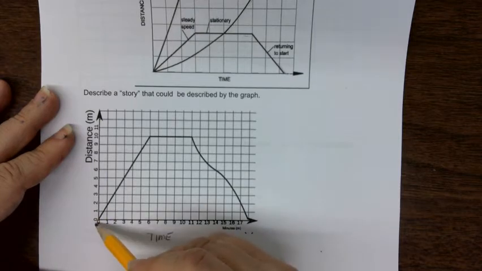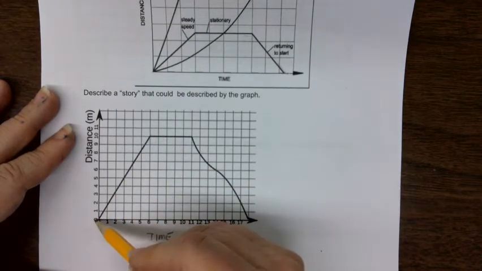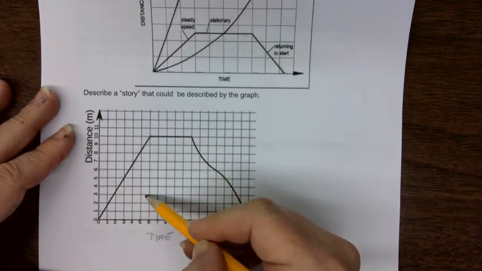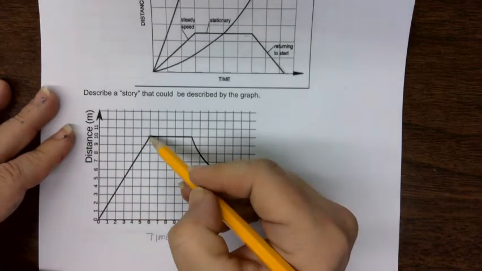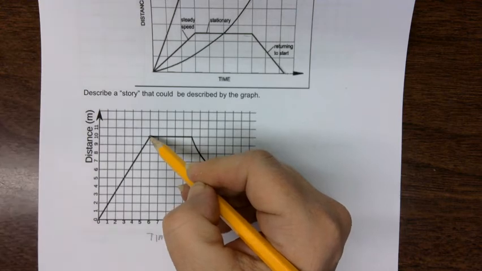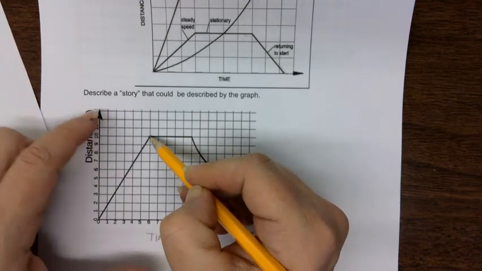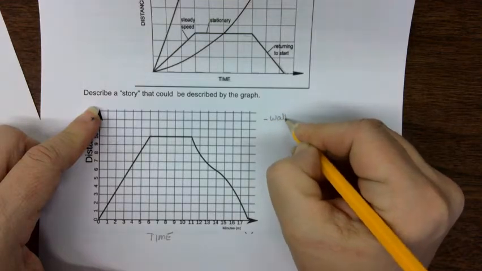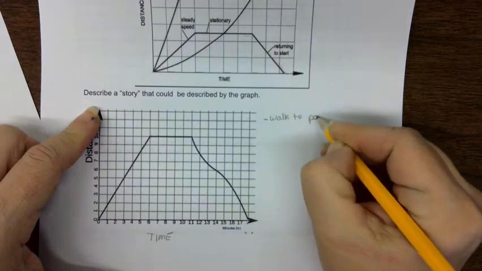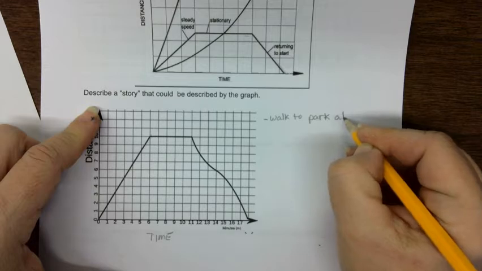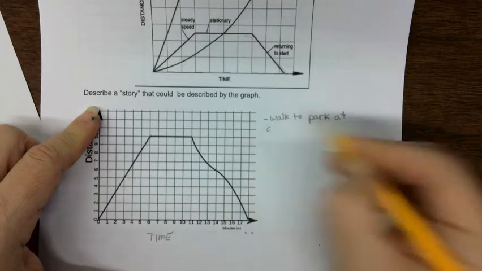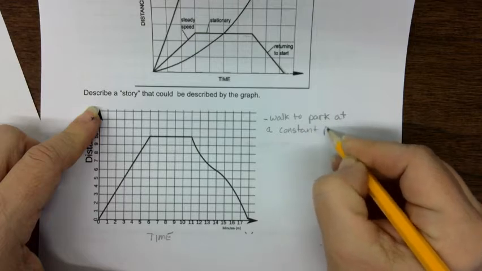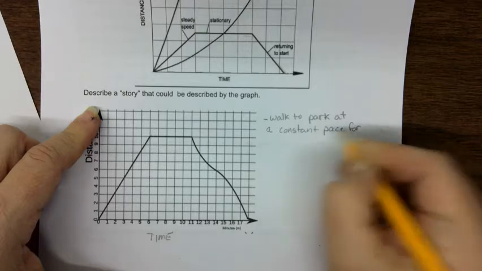So from this section here, my distance is increasing and it's increasing at a steady pace. In the first 6 minutes, I've gone 10 meters. So maybe my story might be that I'm going to the park. My first part would be that I walk to the park at a constant pace for 6 minutes.